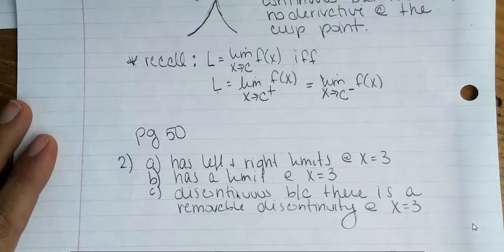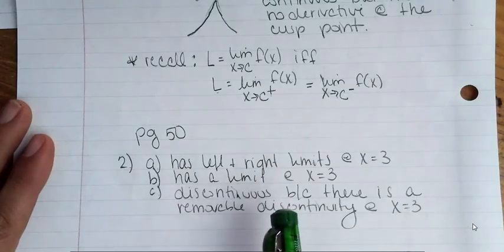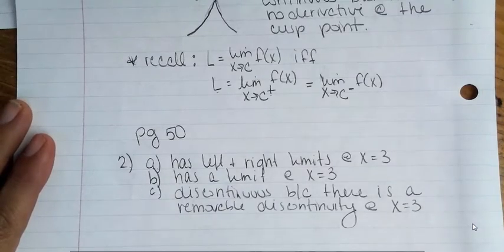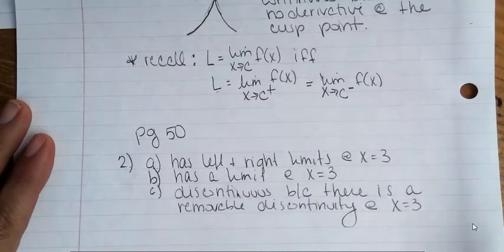so your answer to number 2 could look something like this. A, it has left and right limits at x equals 3. B, it does have a limit at x equals 3, and you could explain because both the left and right limits exist. And then C, it's discontinuous because there is a removable discontinuity at x equals 3, or you could say it's undefined at x equals 3.